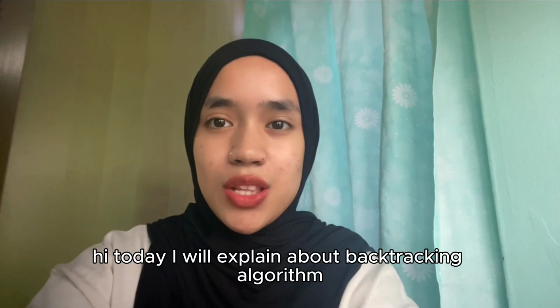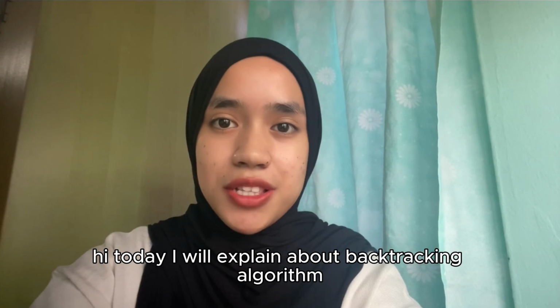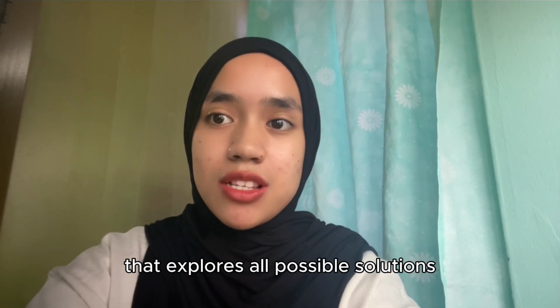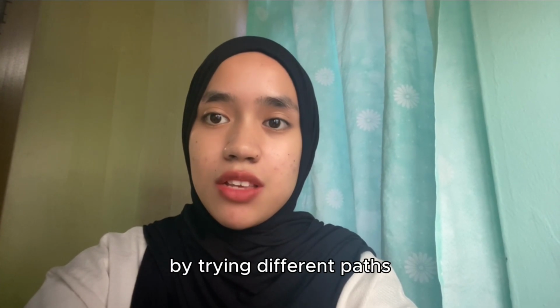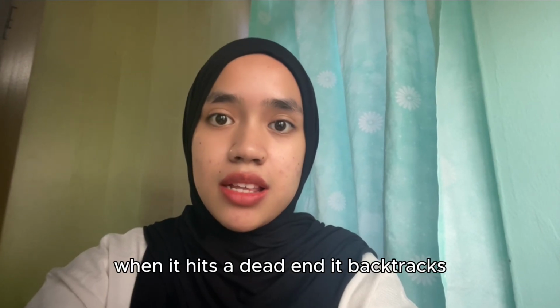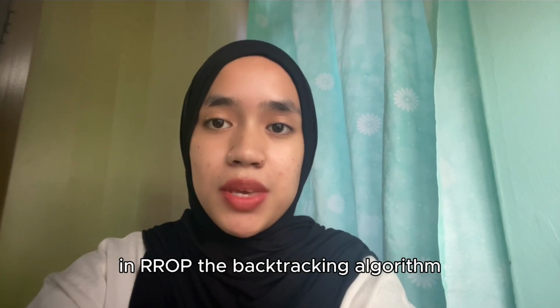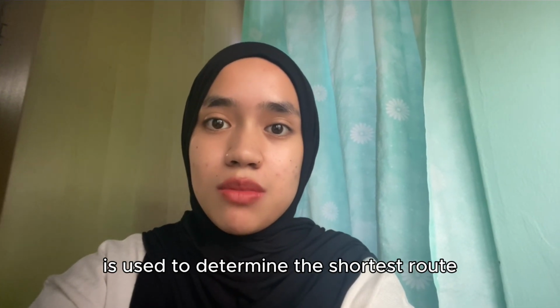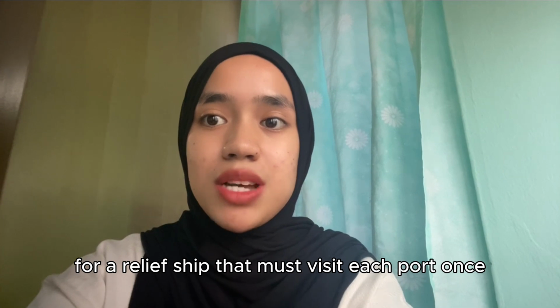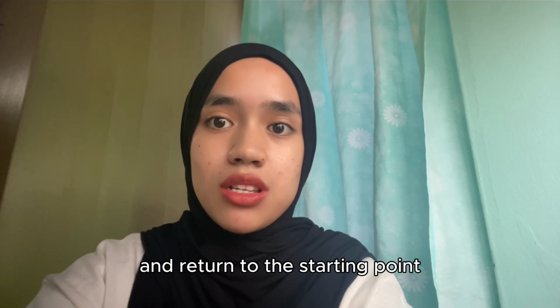destinations. Hi, today I will explain the backtracking algorithm. Backtracking is a recursive method that explores all possible solutions by trying different paths. When it hits a dead end, it backtracks and tries another route until the best solution is found. In RROP, the backtracking algorithm is used to determine the shortest route for a relief ship that must visit each port once and return to the starting point.